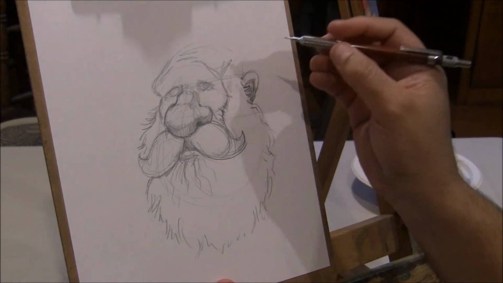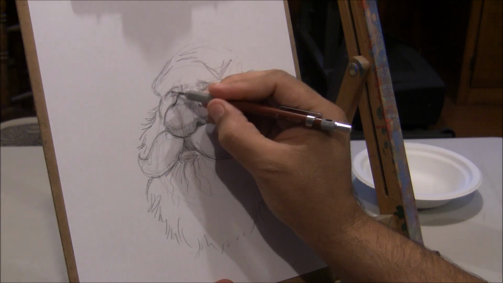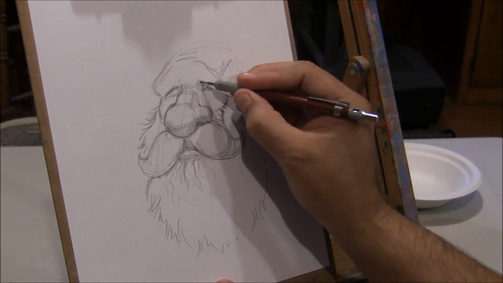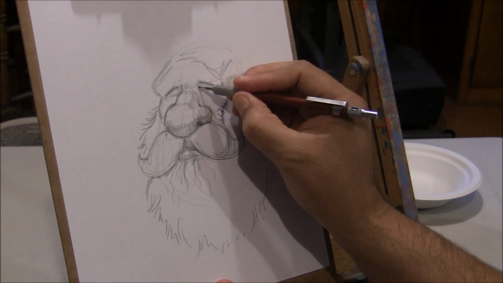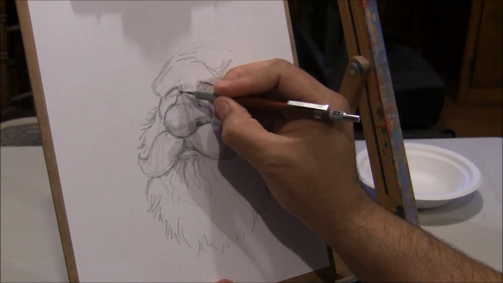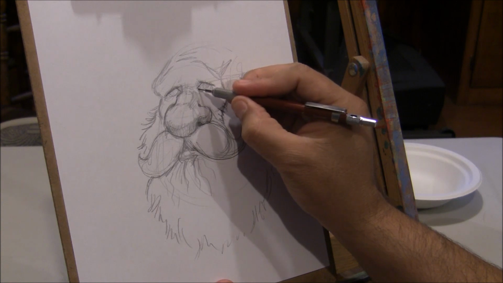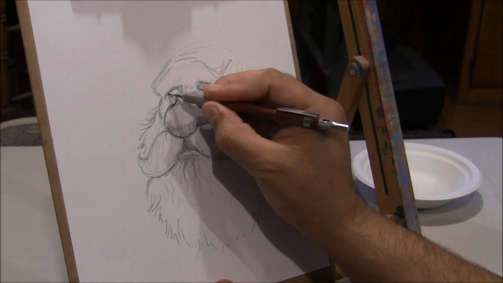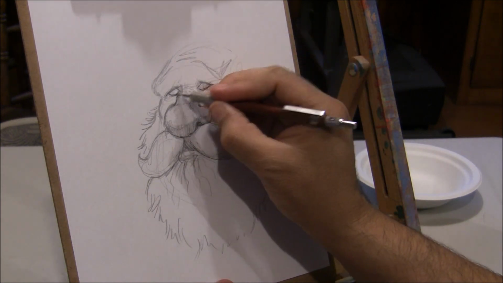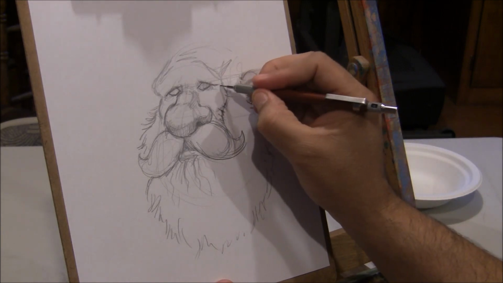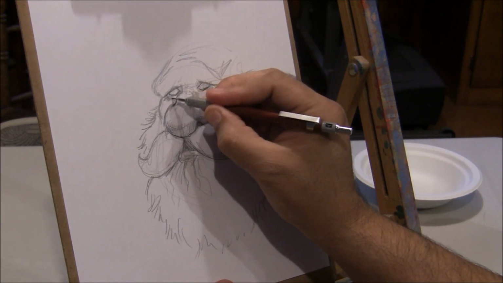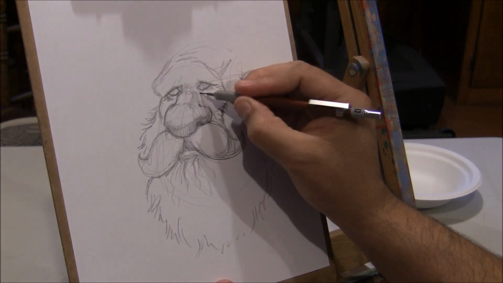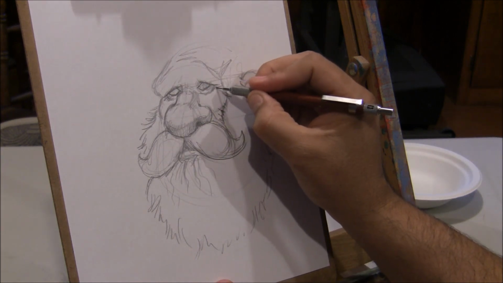And let's give some character to these eyes. This guy's tired. He's been working in the mines all his life. And he wants to retire. Take a break. We got the bags underneath.